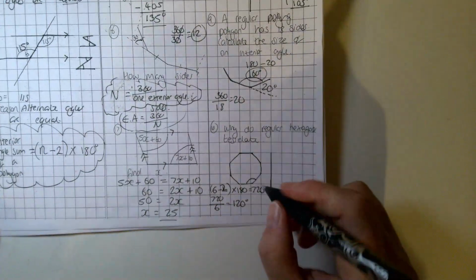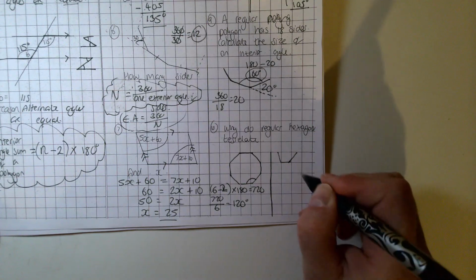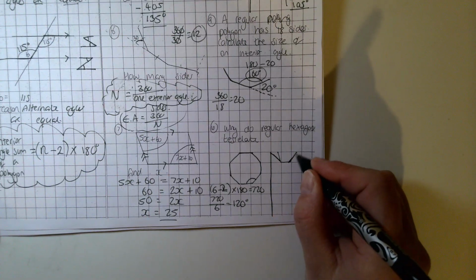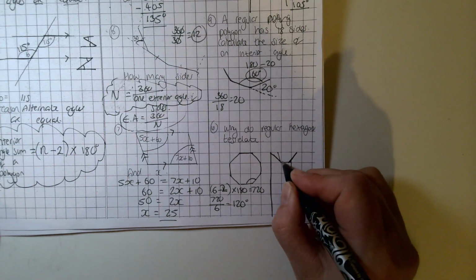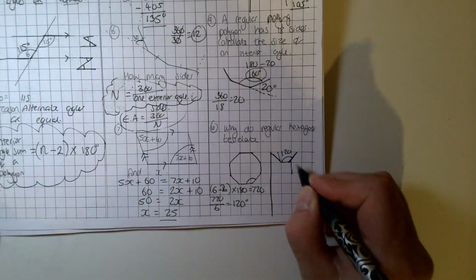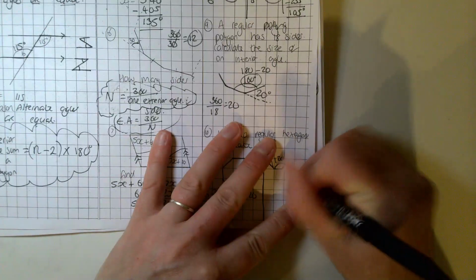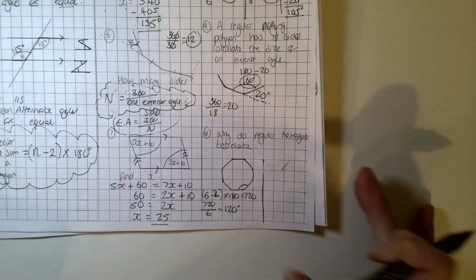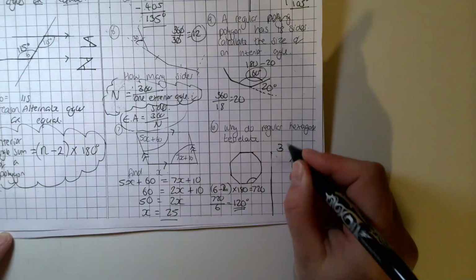In order for them to tessellate, we're going to need lots of different hexagons together. So this one's 120, and this one must be 120. So what we need to work out is how many of these do we need to make one full turn.